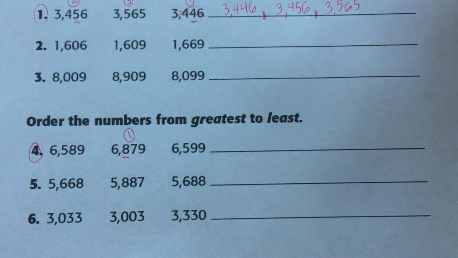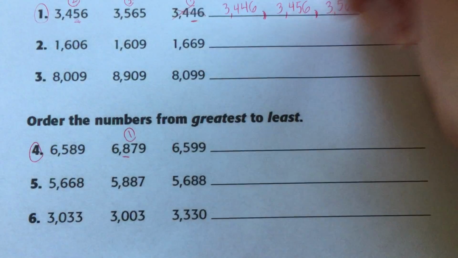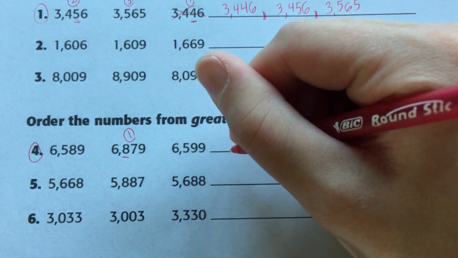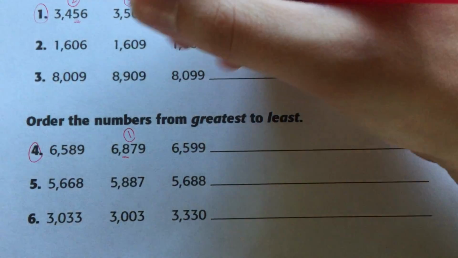So we don't have to worry about that middle number anymore. Kind of like number 1. We don't have to worry about that middle number. Now we need to move on because our hundreds are the same in our last 2 numbers. And in fact, we can write, I'm going to save it. We're going to keep that process the same too.